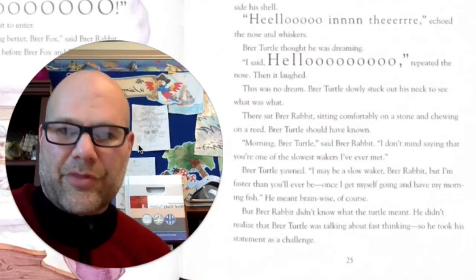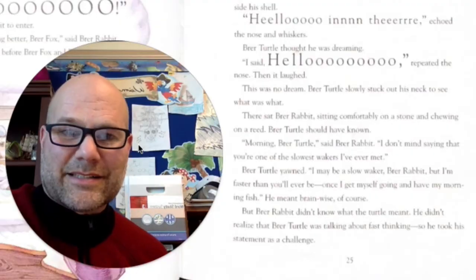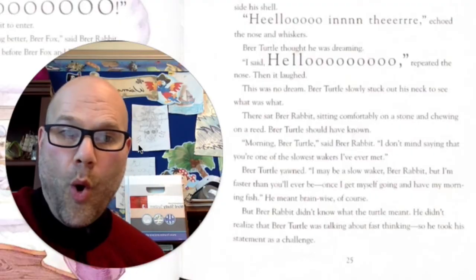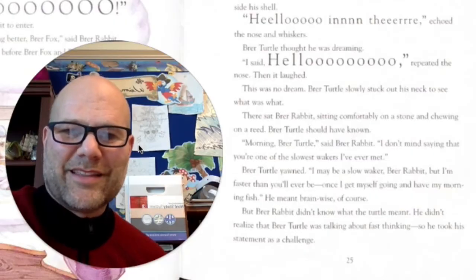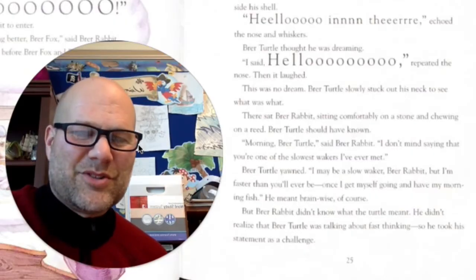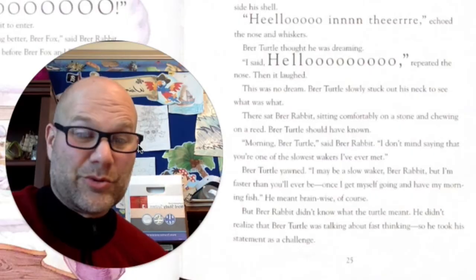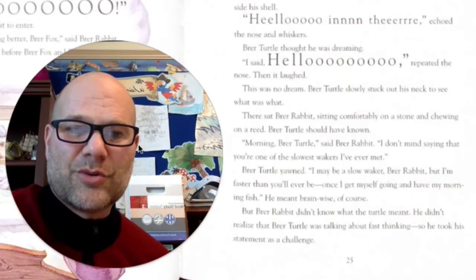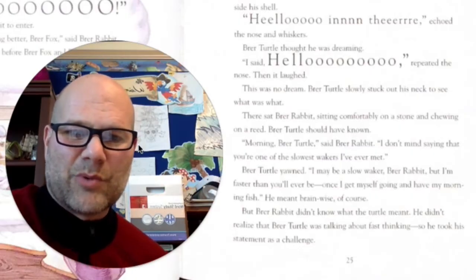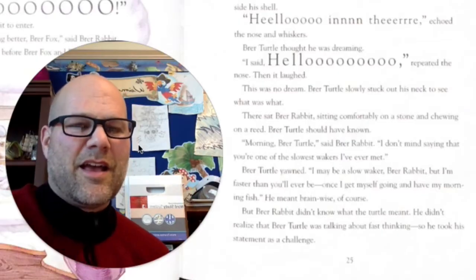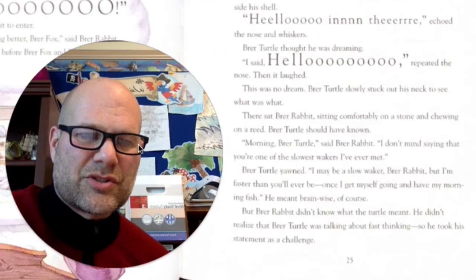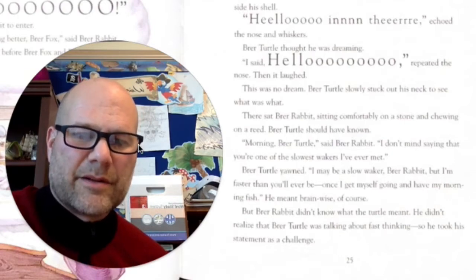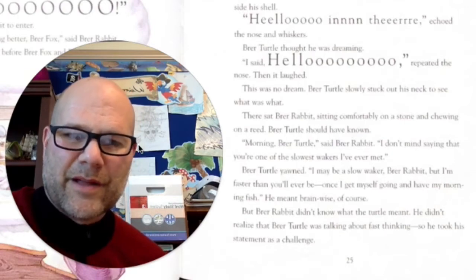Brer Turtle thought he was dreaming. "I said hello, whoa, whoa, whoa," repeated the nose. Then it laughed. There was no dream. Brer Turtle slowly stuck out his neck to see what was what. There sat Brer Rabbit, sitting comfortably on a stone and chewing on a reed. Brer Turtle should have known.